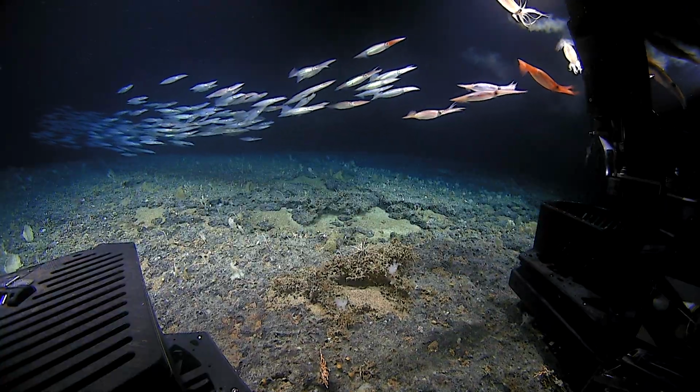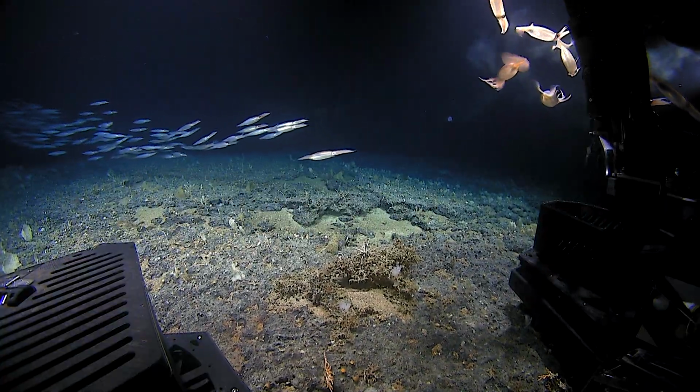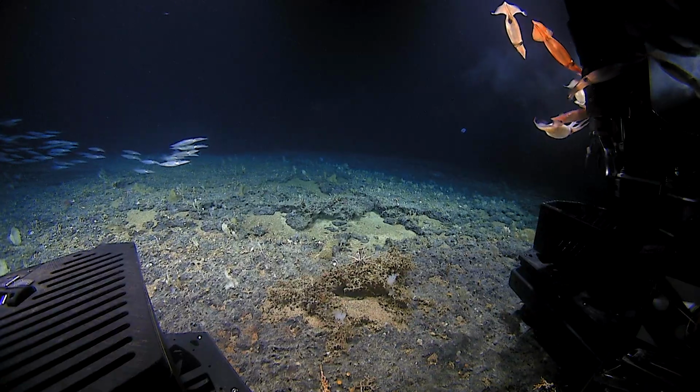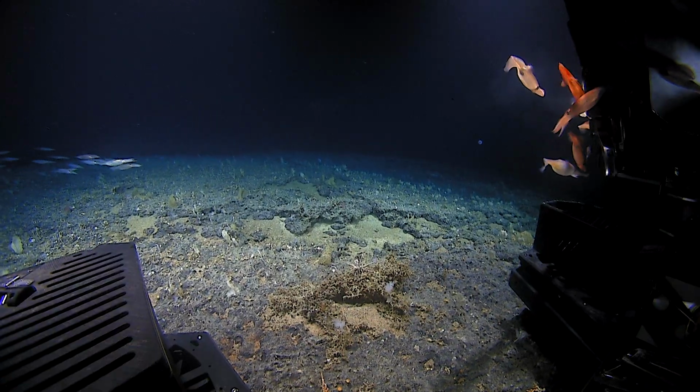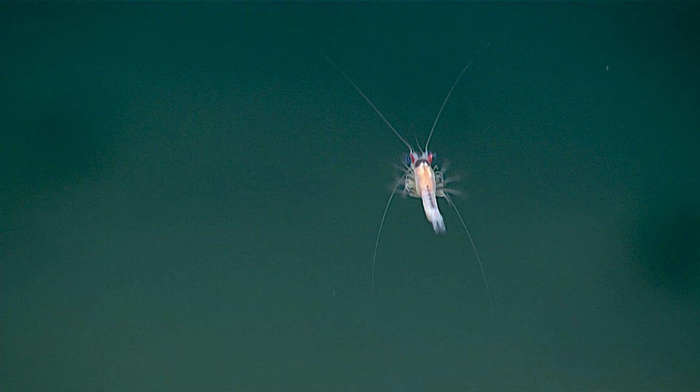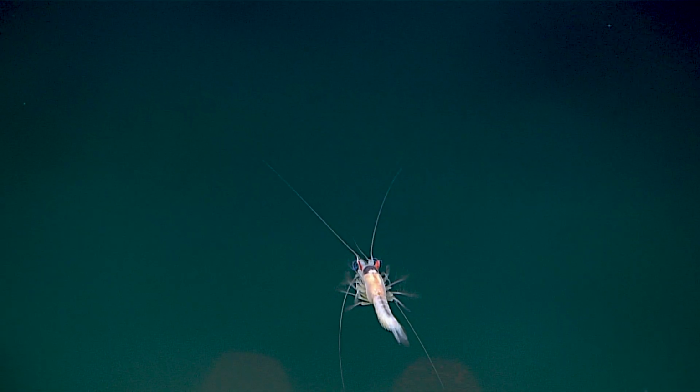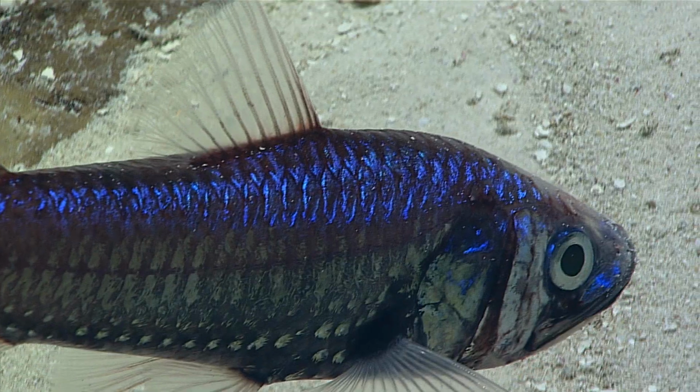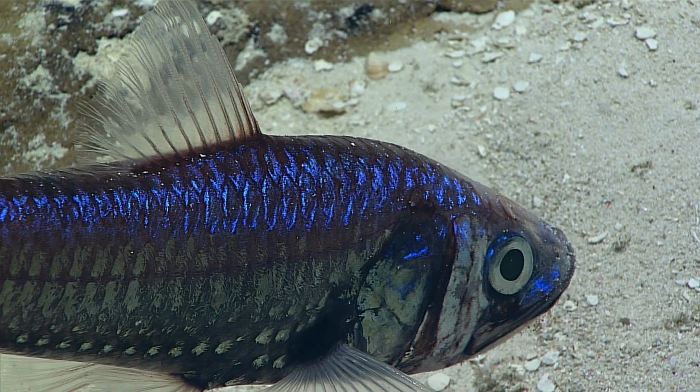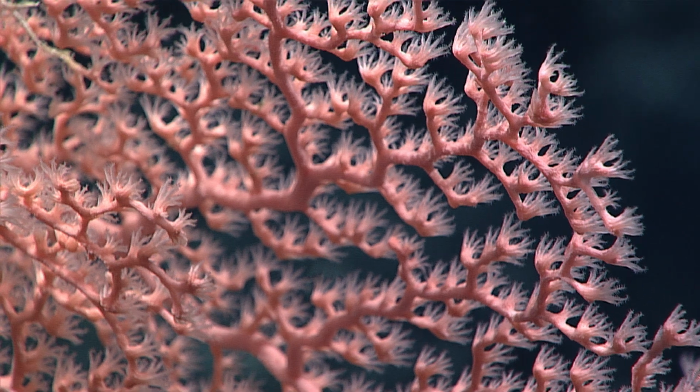If the vehicle doesn't turn to get that animal on camera, then we will have no way of knowing that it was there. But because it's shedding cellular material into its environment, if we take a water sample right there, that water sample will contain that material, and it allows us to detect that animal and know that it was there even though we didn't see it.